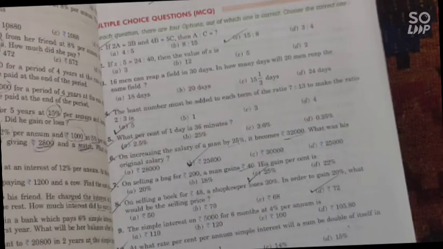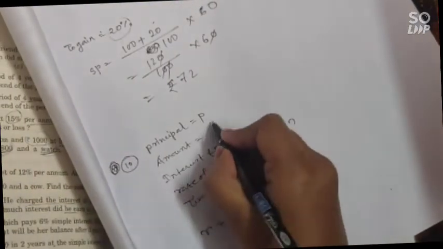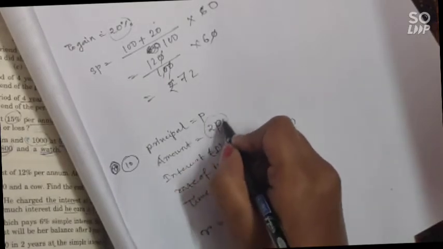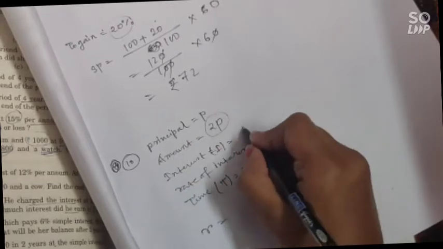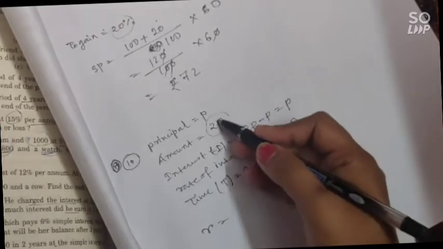What will the amount be? It will be double the principal. So at what rate of %? You have to find the rate of %. And the time is 8 years. Principal is P. Amount will be 2P, because the amount will be the double of principal. Double of itself. That is double of principal. That is 2P. Interest will be amount minus principal. That is 2P minus P. That is P.